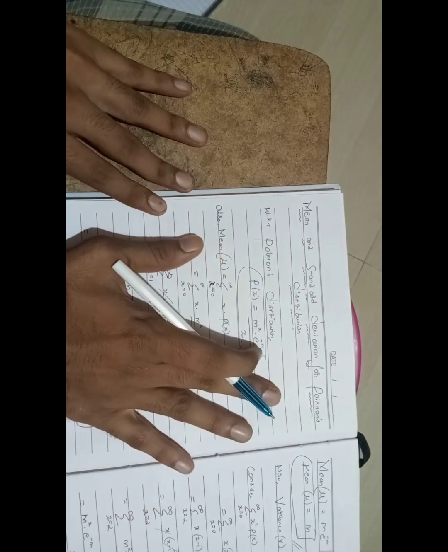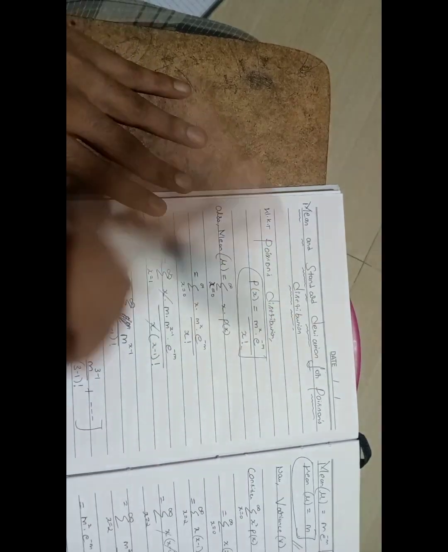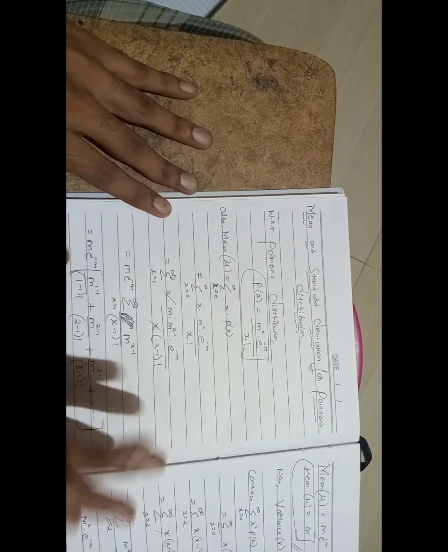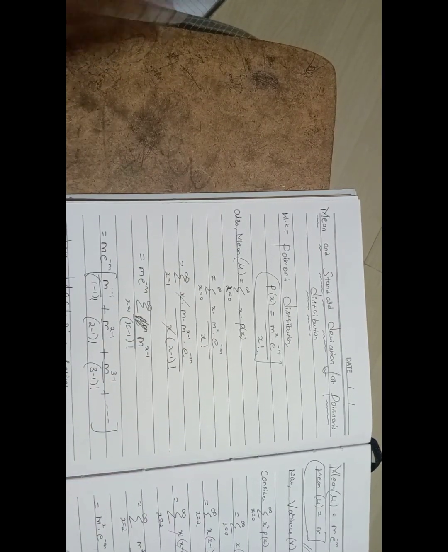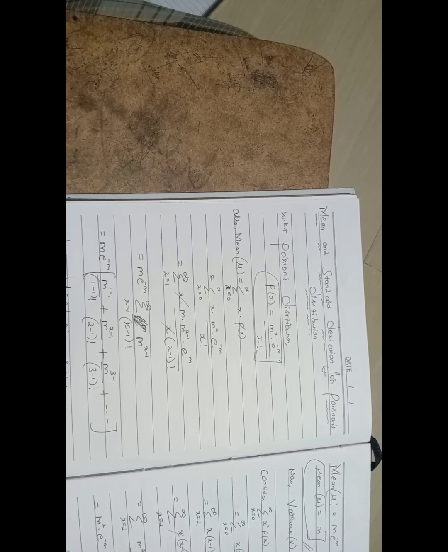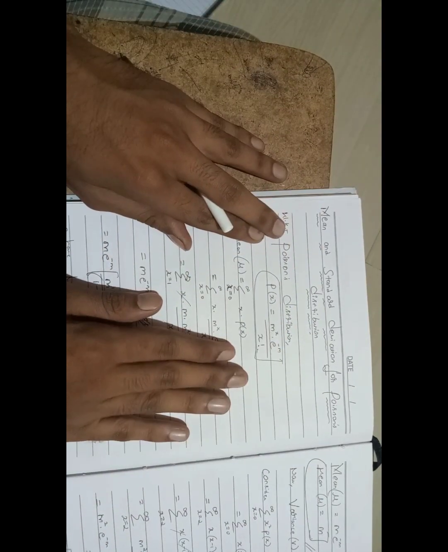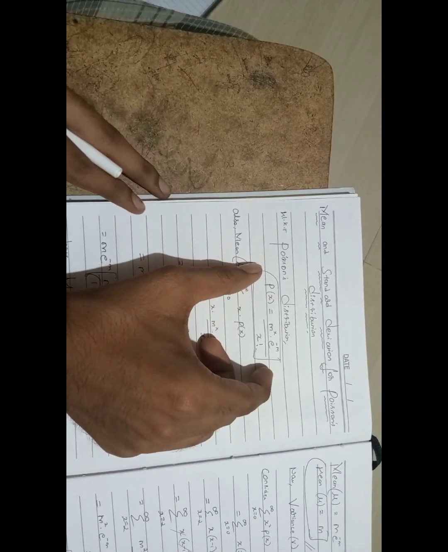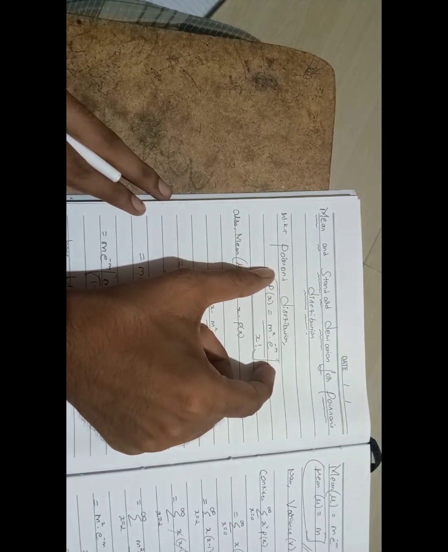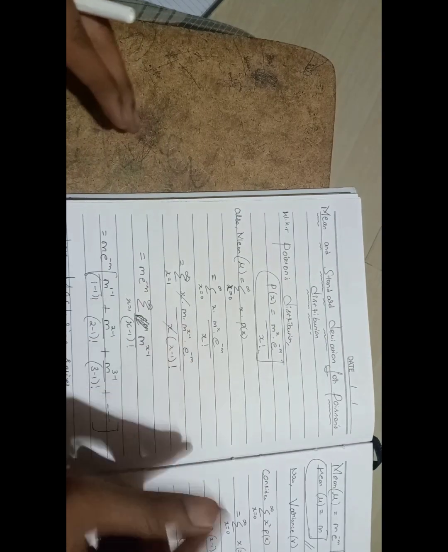So this is the derivation. Both derivations are important. Let's start. The same procedure that you carried out in that derivation follows here also, with just minor changes, namely this formula, and there are some changes in between.